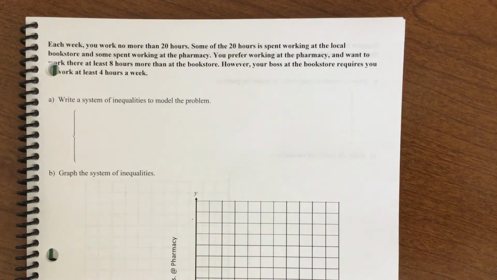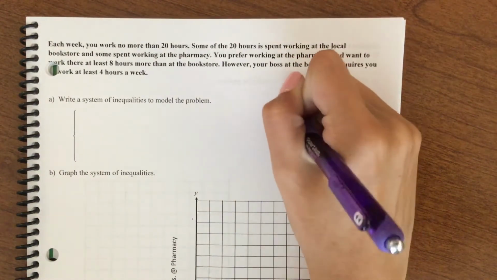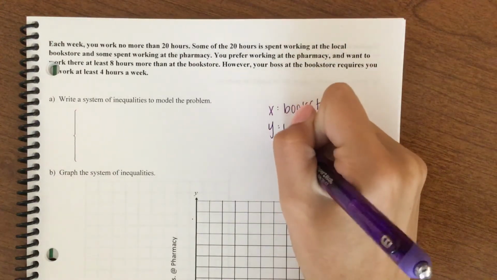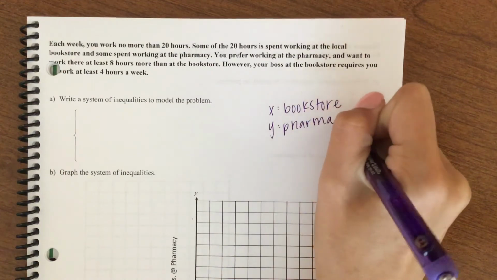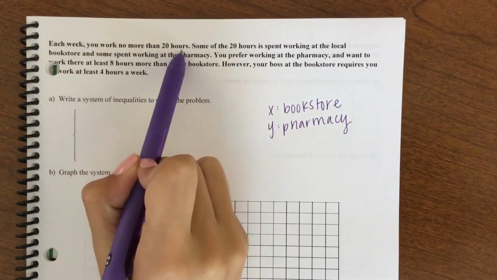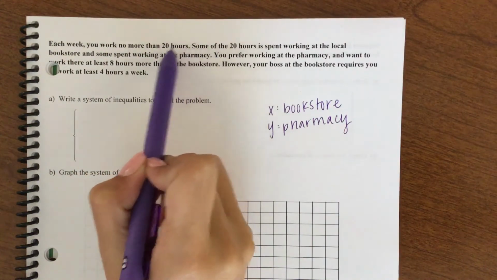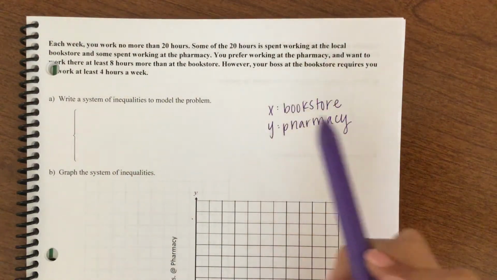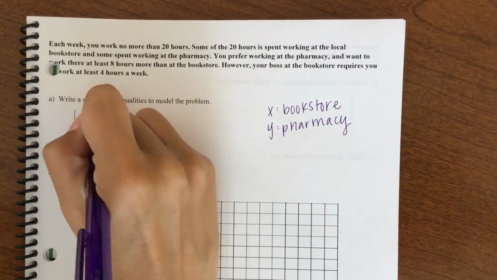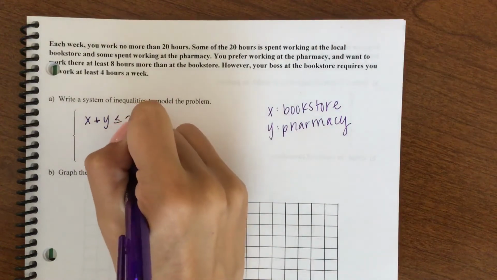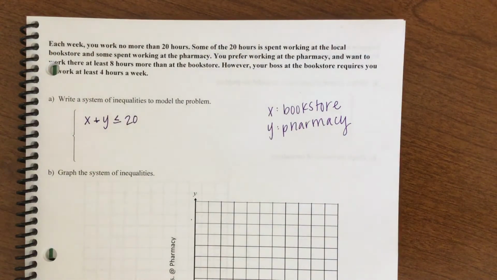So, it tells us what X is. X represents bookstore, and Y represents pharmacy. So you work no more than 20 hours. If you're working no more than 20 hours, that's going to consist of working at the bookstore and working at the pharmacy. So X plus Y, no more than 20, so cannot be greater than 20 hours. So must be less than or equal to 20.